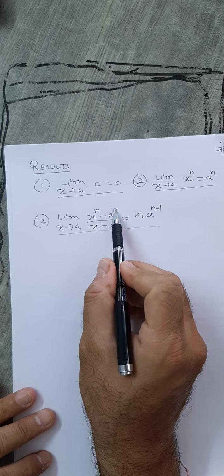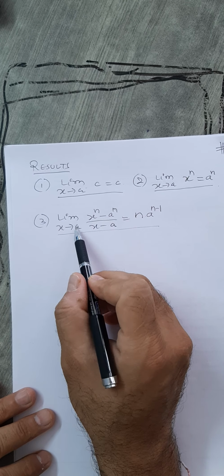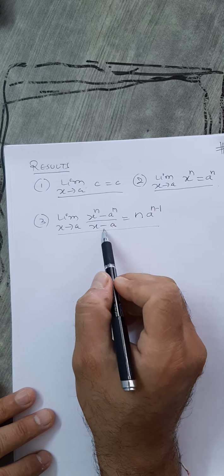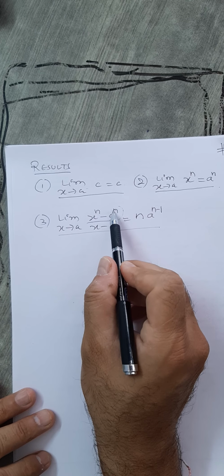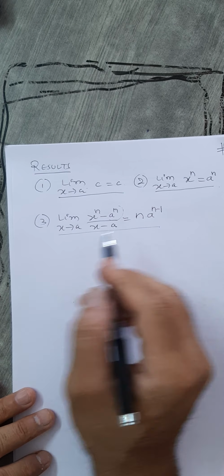These two powers should be equal. This number should be here only. You must have a minus sign. Then take this number in the product and one less power.